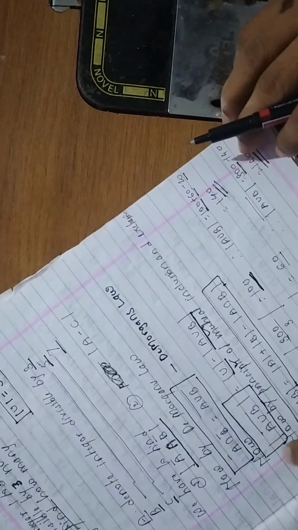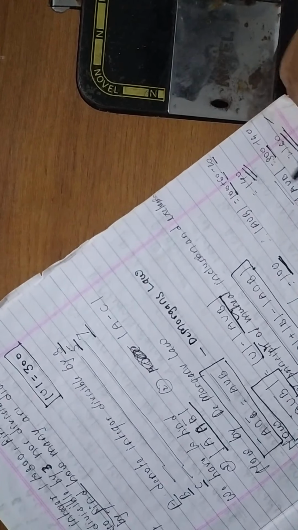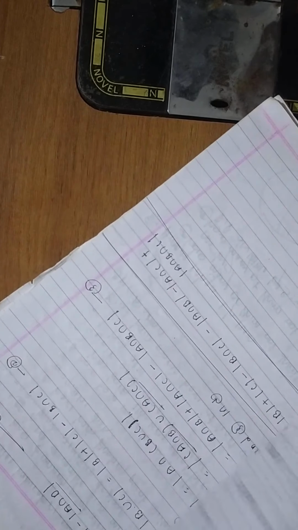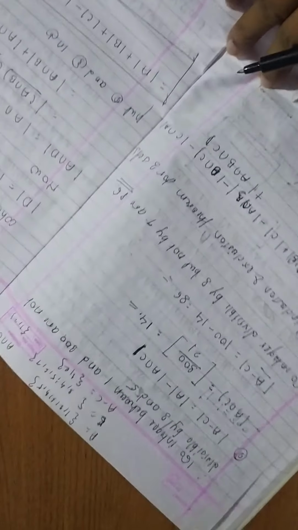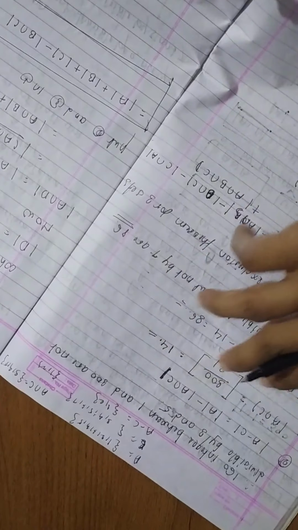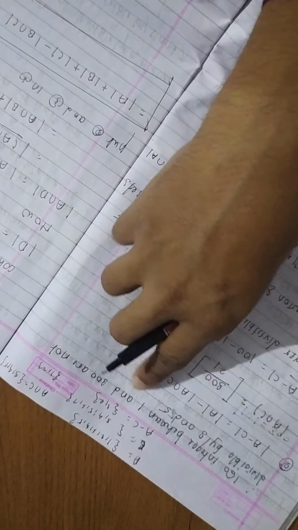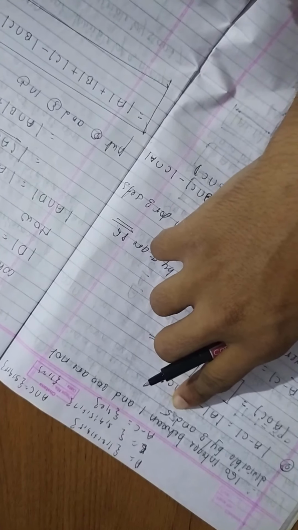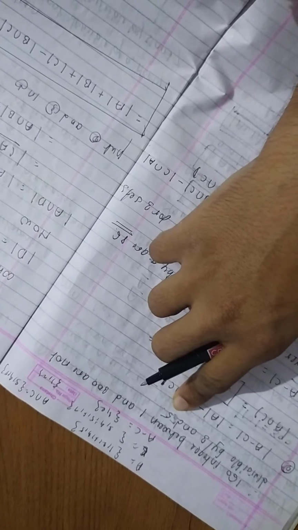So finally we have got this value, 160. What 160 represents in this case is that 160 integers between 1 and 300 are not divisible by 3 and 5. So this is the answer of the first part.